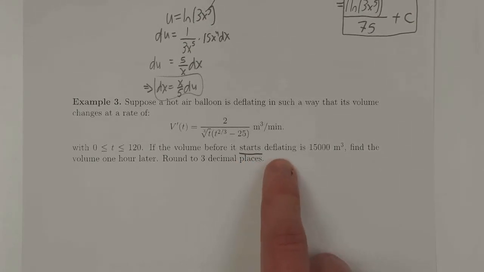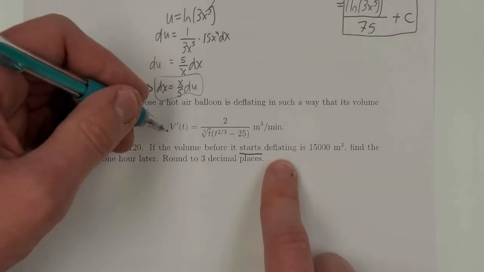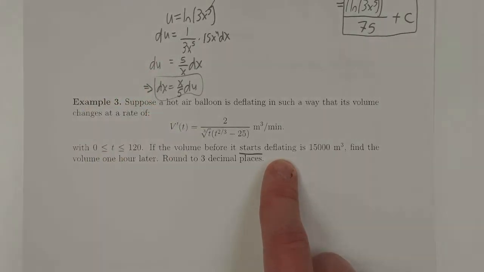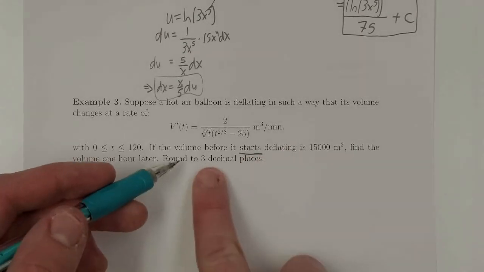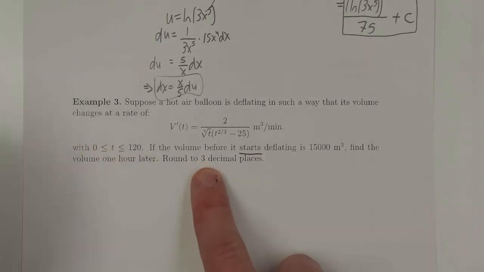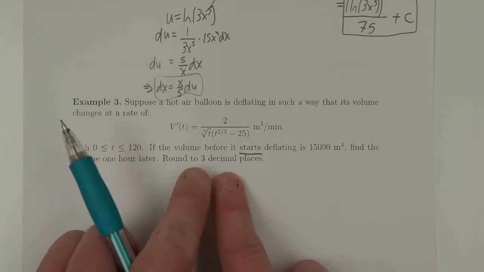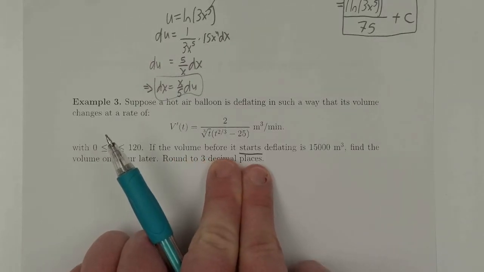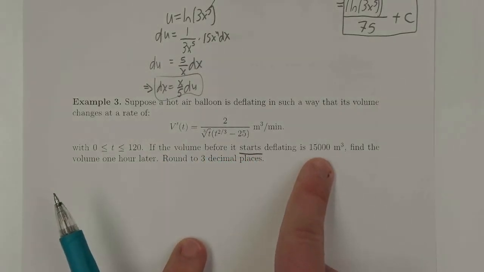Okay? So here we have, v prime of t equals this function here. And we also have a piece of data here, right? So if v of t equals the volume function at time t, then the problem says that the volume before it starts deflating is 15,000.